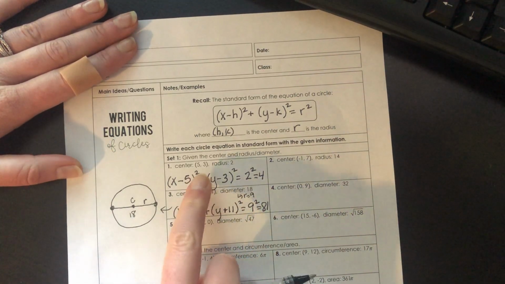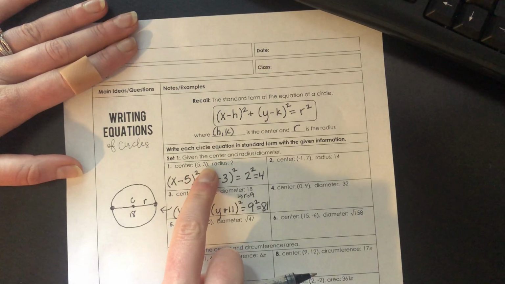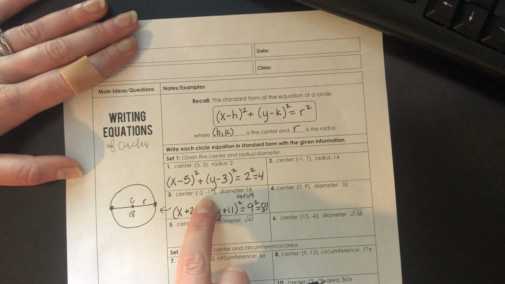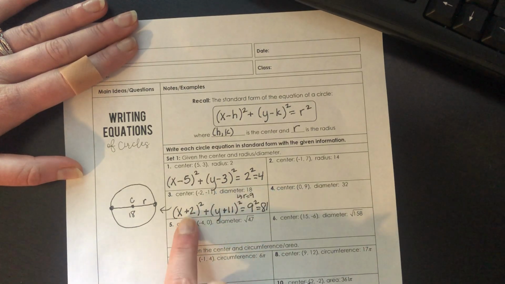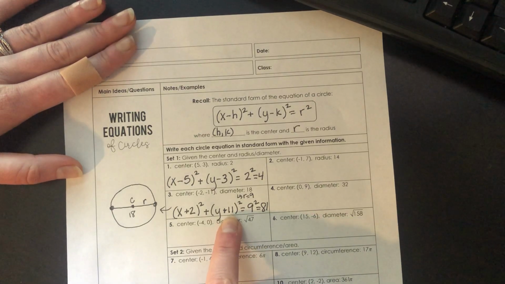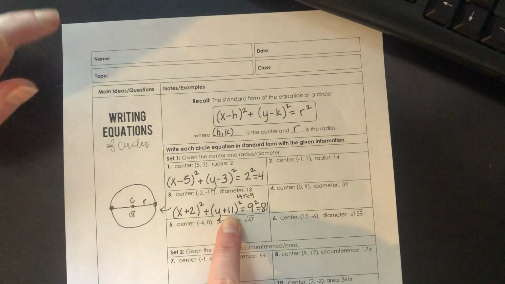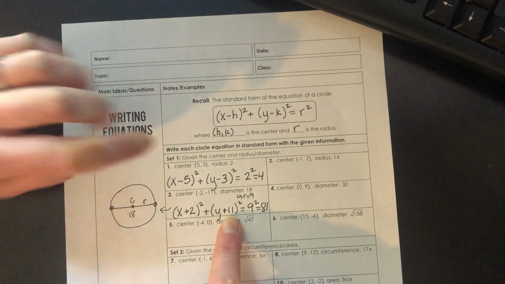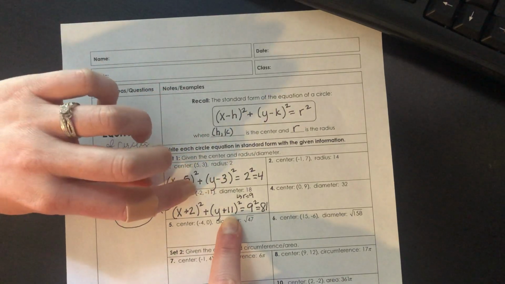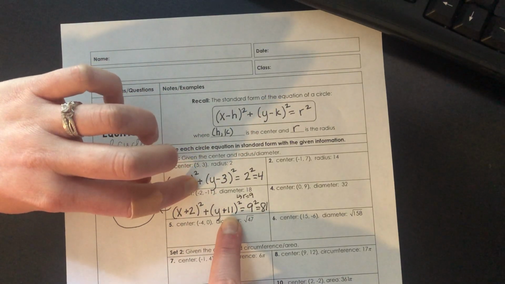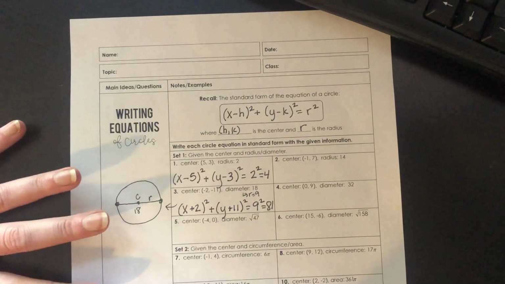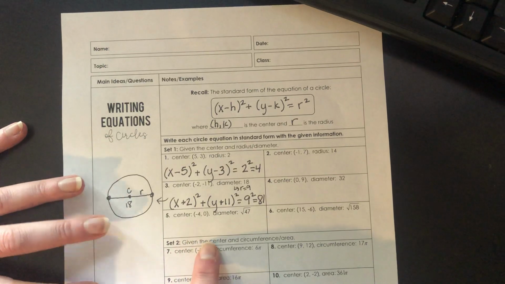So what's happening is, notice when it was 5, 3, well, in the equation it's minus 5, minus 3. When they're both negative, it's the opposite sign, plus 2, plus 11. So that's one way to think of it, is that you swap the signs, change the signs when you put it into the formula. So if these are positive, notice now they're negative, subtraction. These are both negative, so then I swap it, it becomes plus, positive. Let's try one more and have you try the other 3.